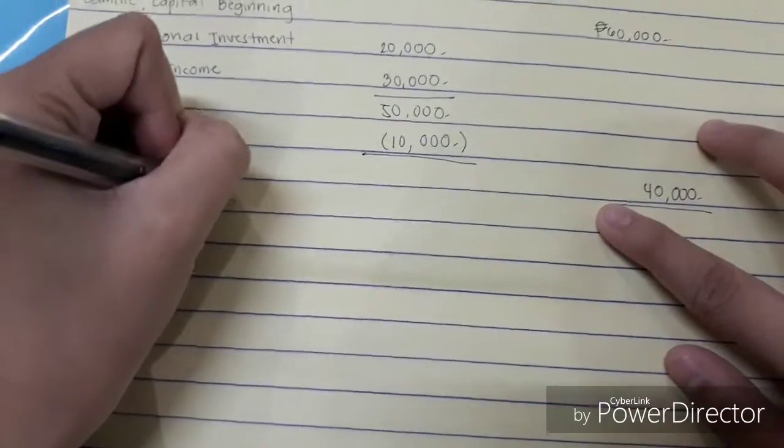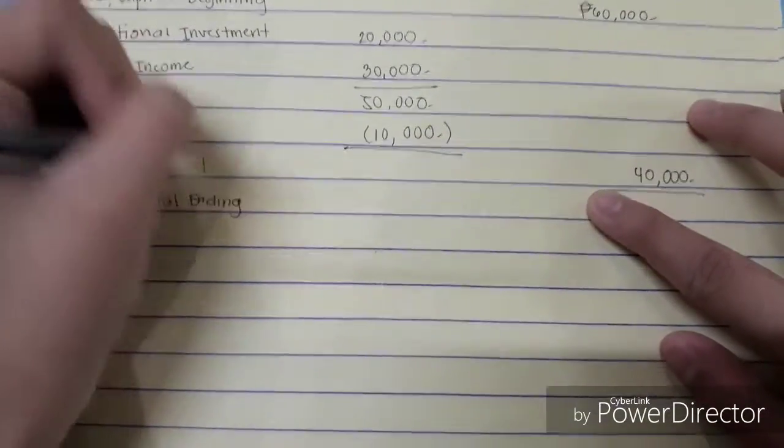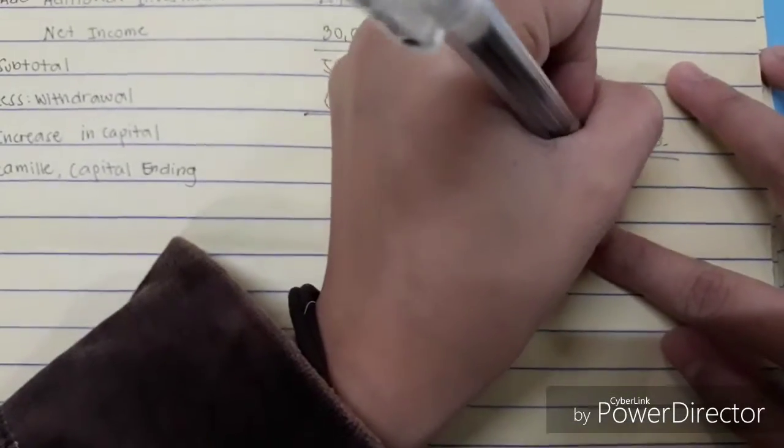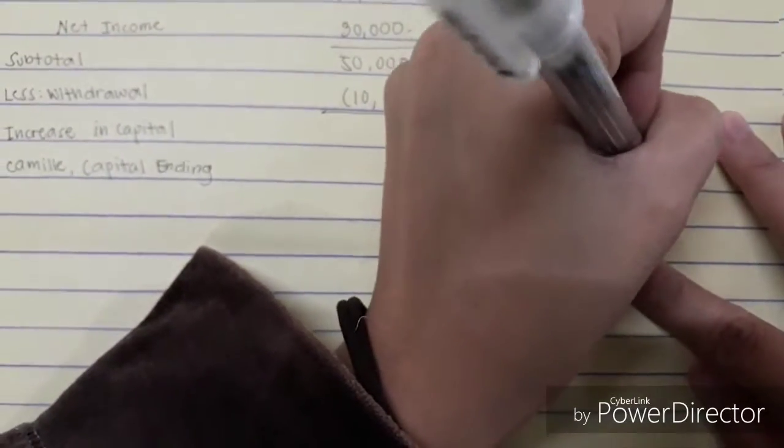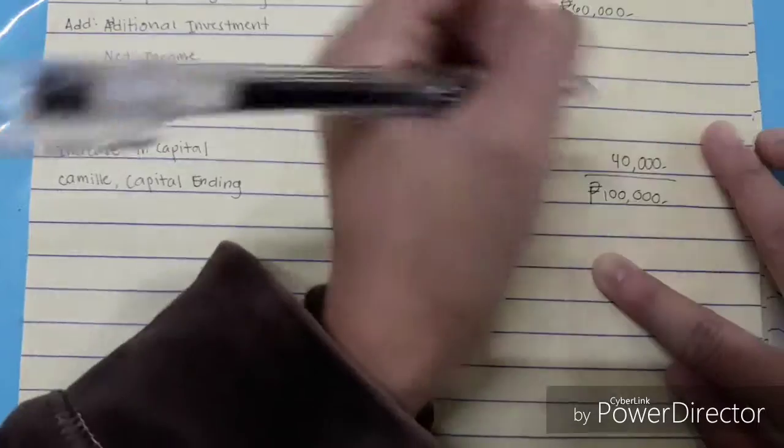And then the last, we have decreases to equity that contains net loss for the year and withdrawals by the owner. Withdrawals decrease the owner's equity by withdrawing assets by the owner.